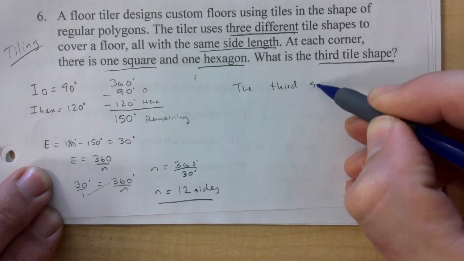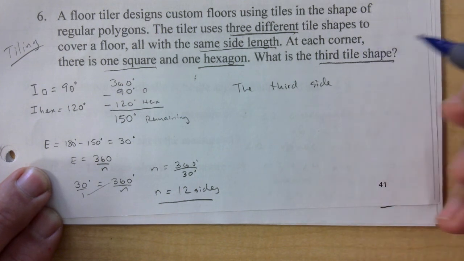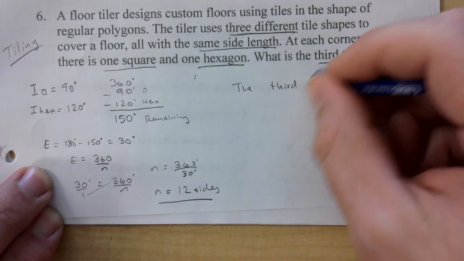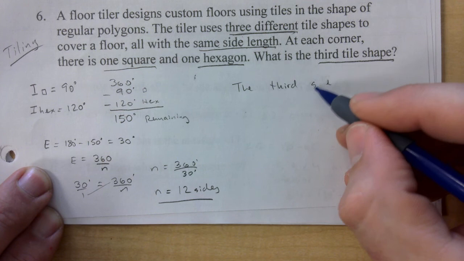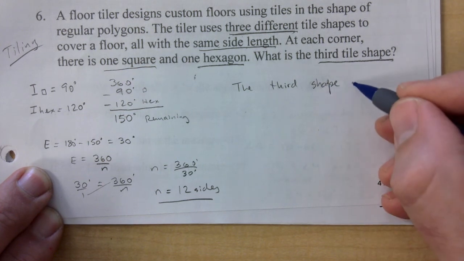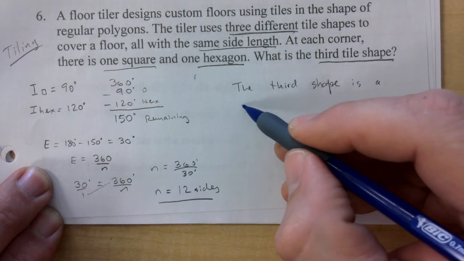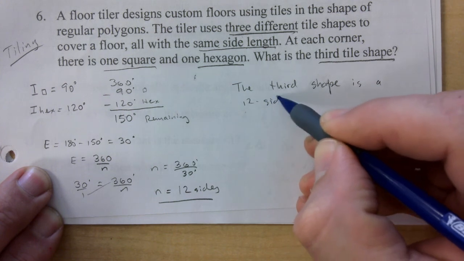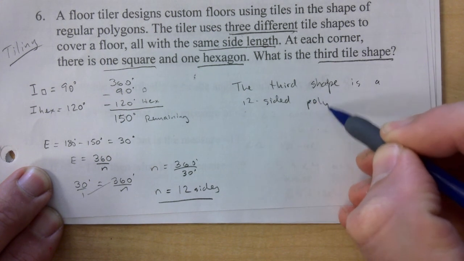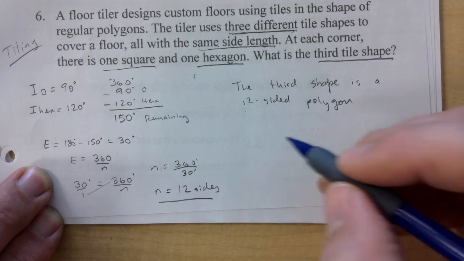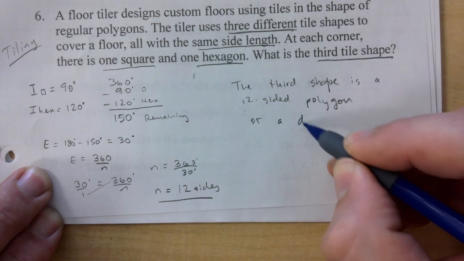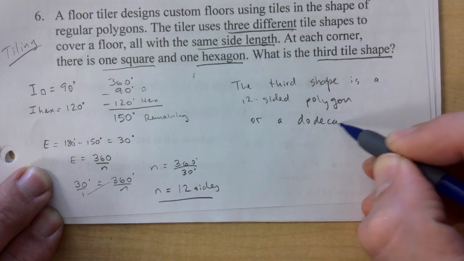The third shape, sorry, is a 12-sided polygon or a dodecagon.